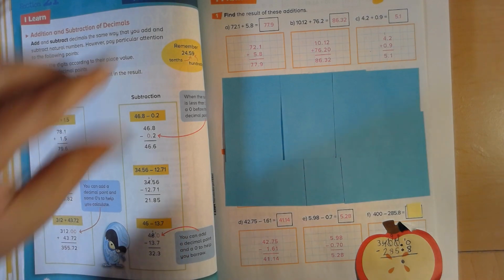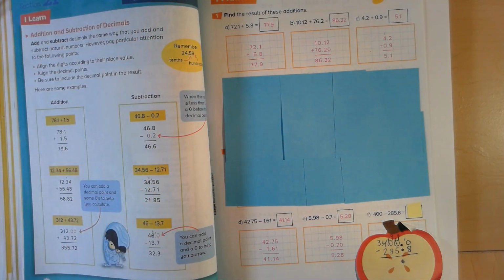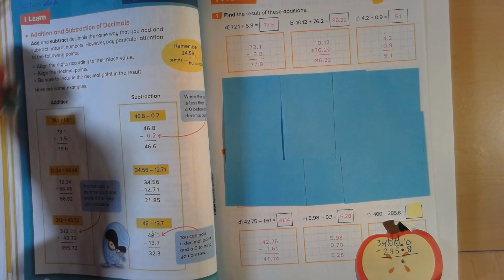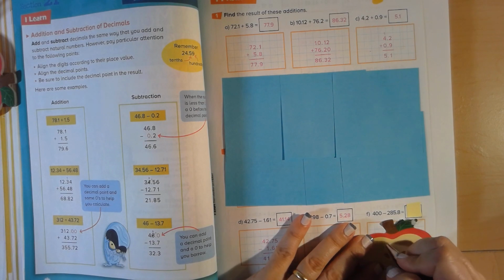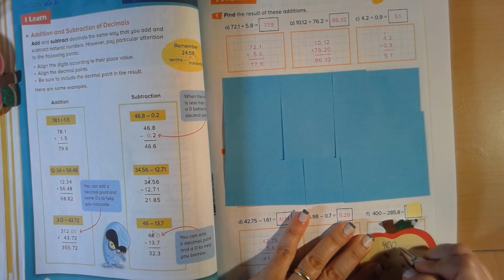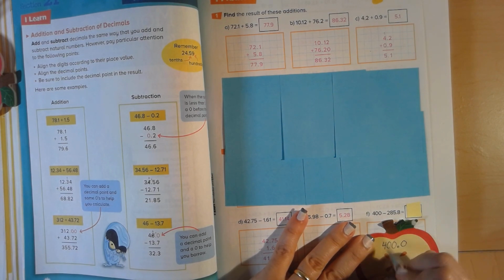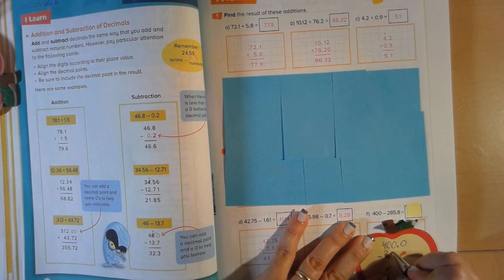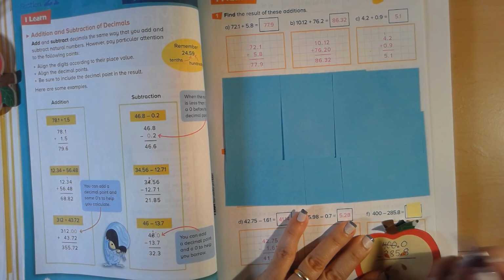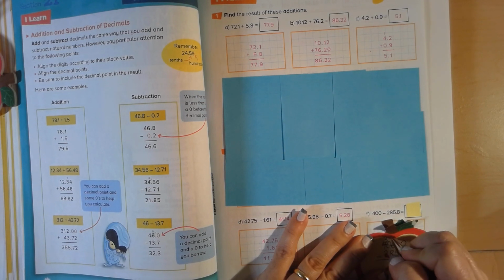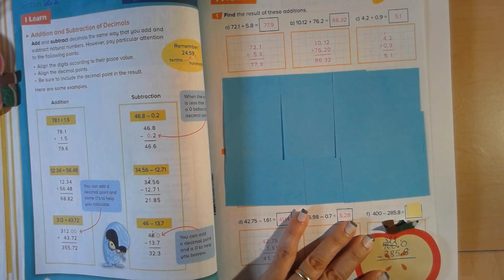Other students along the way have shown me, and this book has shown me, that if you take 400, decimal point 0, and you subtract 285 and 8/10, what you can do is just make the 400 one less, which is 399, and then move the 1 over.